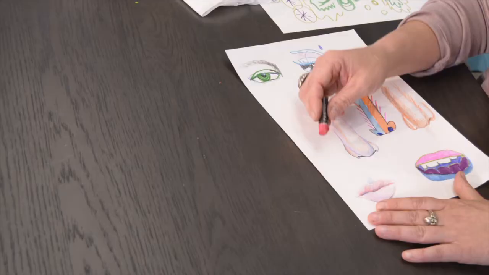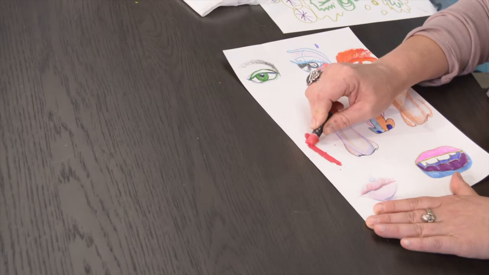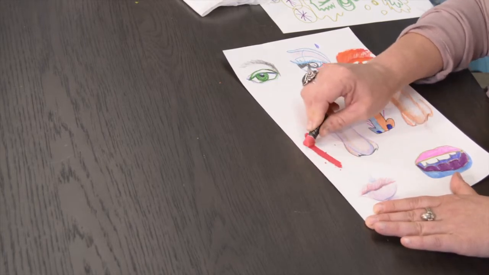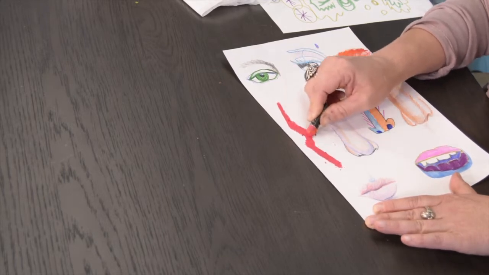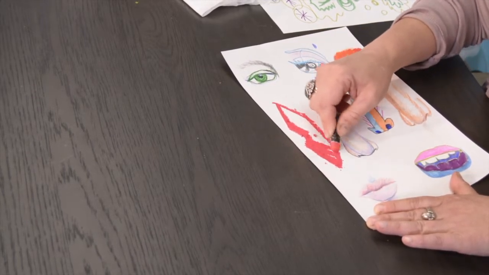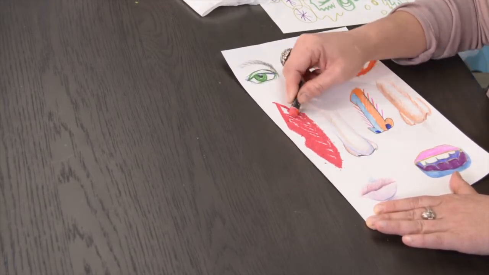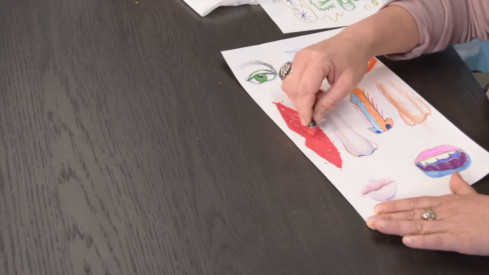So I'm just going to do a real simple mouth here. I'm just going to use my bright red, and I'm going to turn my page sideways because it's just fun, and just make these big, what do we call it? Iconic, big, bright lips. And here I'm just filling it in. You can use your toothpick or your Q-tip here.